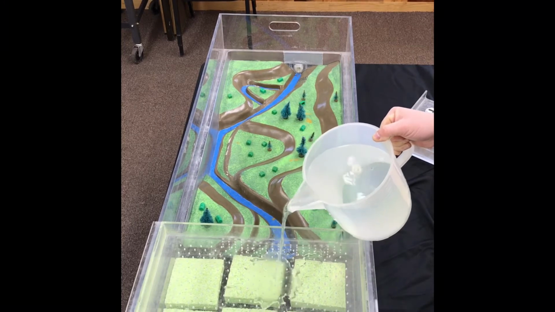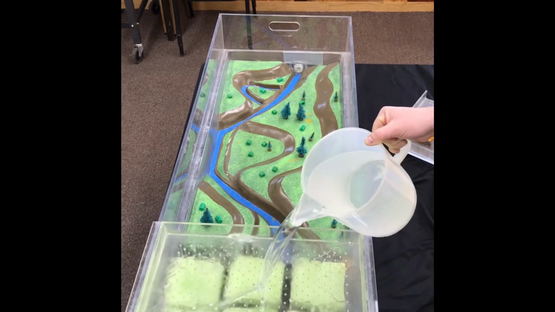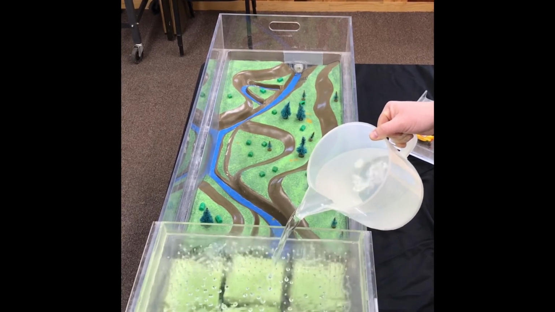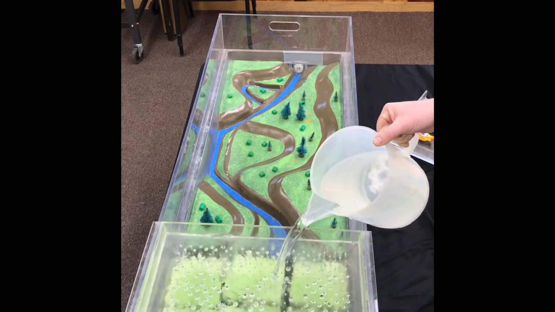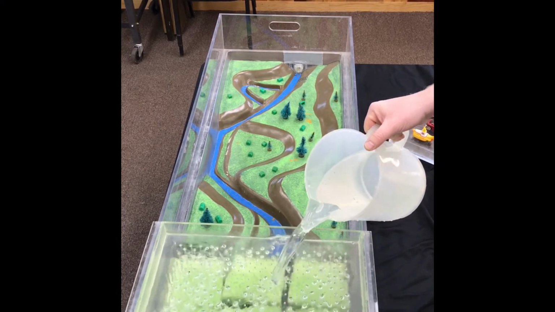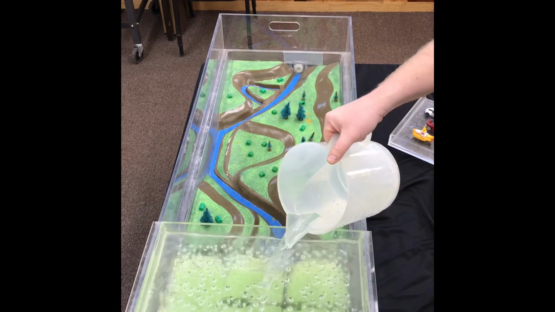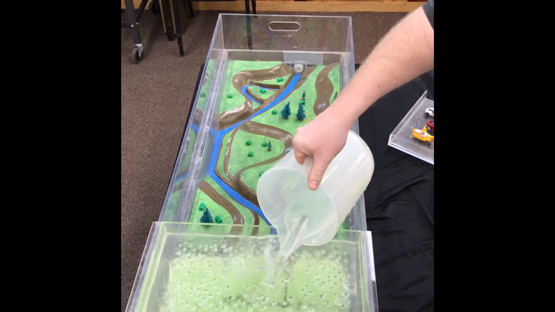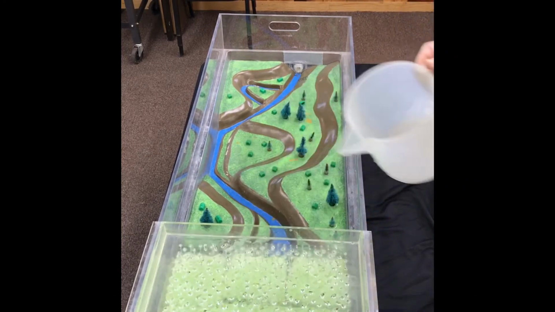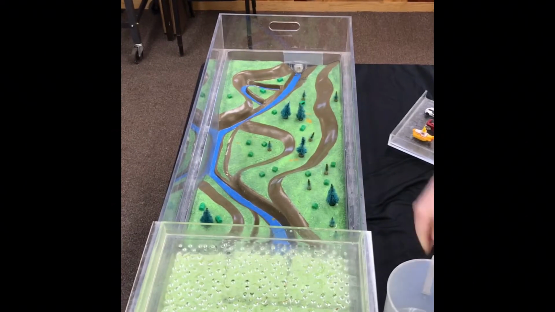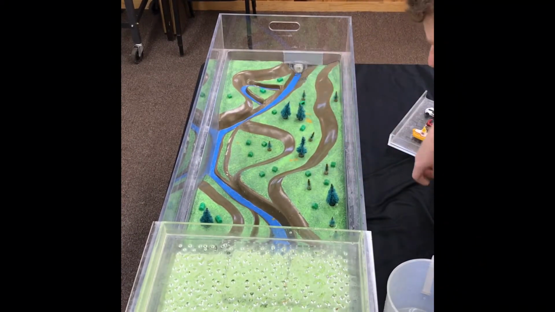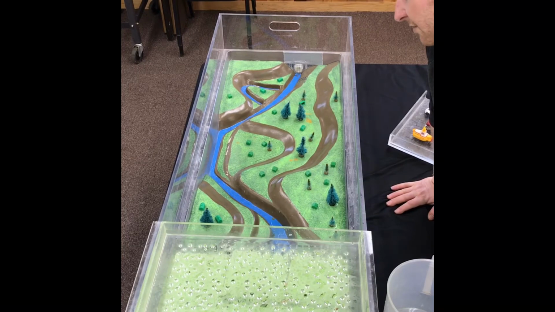Here we go. Keep watching downstream here to see what kind of water comes down out of the swamp.